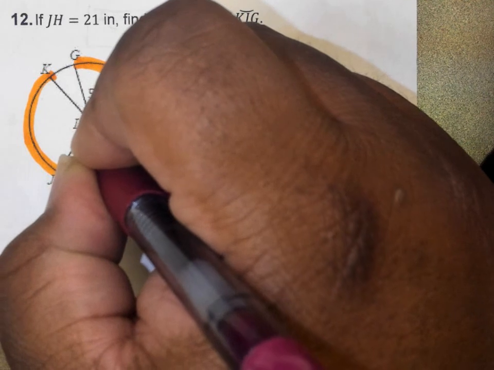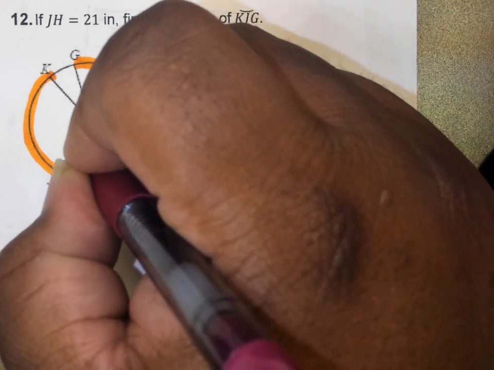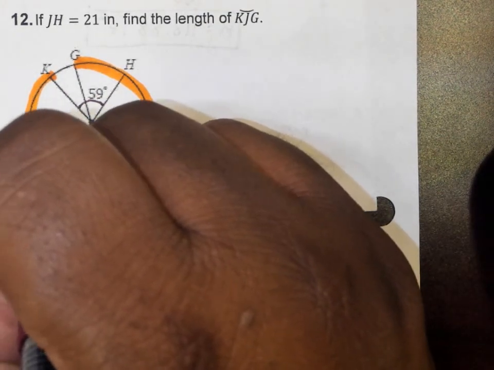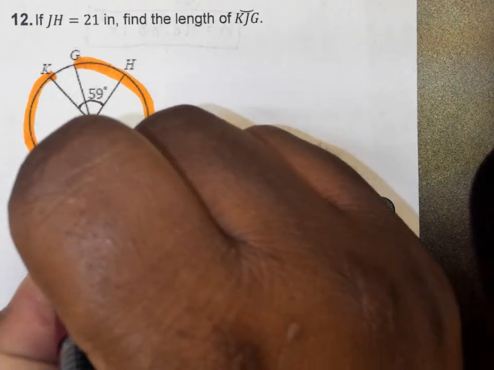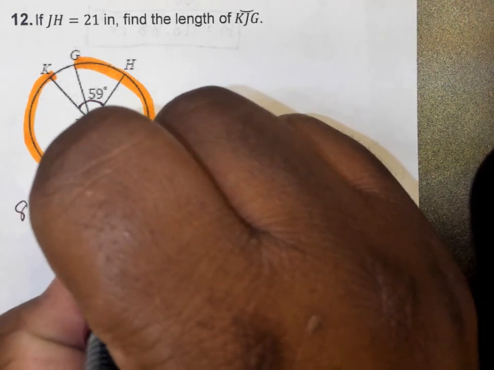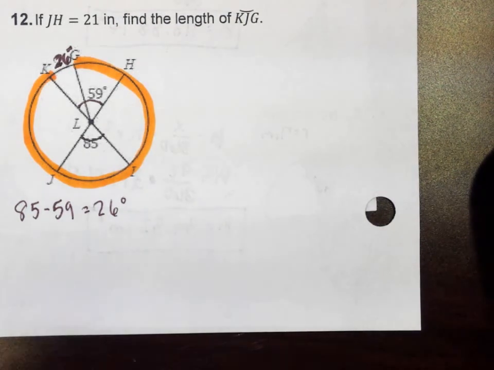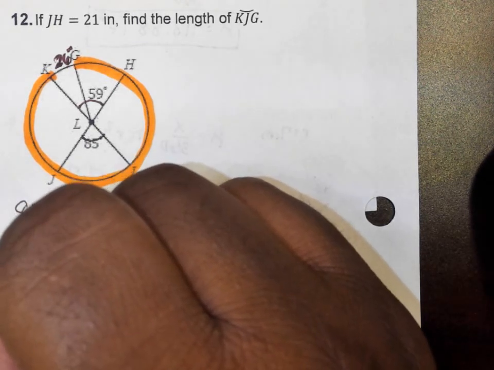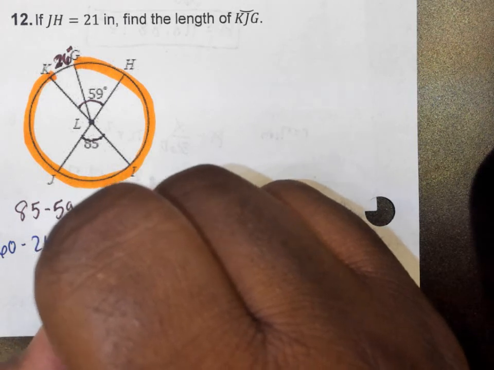I would have saw it like what my boy named Jamal did on the last one, vertical angle here and here. And I would have just did 85 minus 59. That would have equaled 26 degrees for me. I got 26 right here. And to get the full arc that I needed, I would have subtracted 26 from 360. So I would have said 360 minus 26. That's going to give you 334.